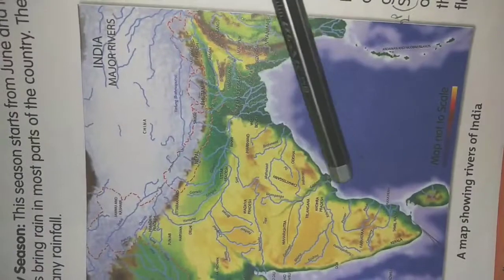Now, children, northern rivers. Northern rivers, river Ganga, Yamuna and Brahmaputra start flowing from the Himalayas. From the Himalayas it starts, and flows into the Bay of Bengal. These rivers are snow-fed and therefore get water throughout the year.